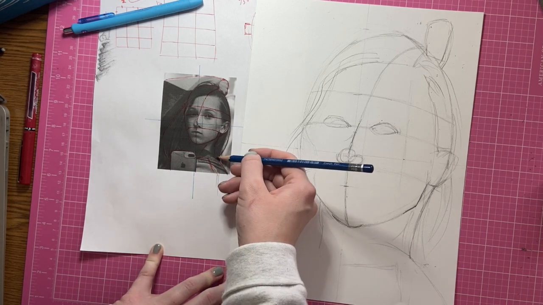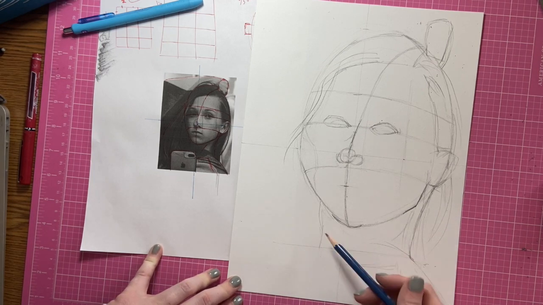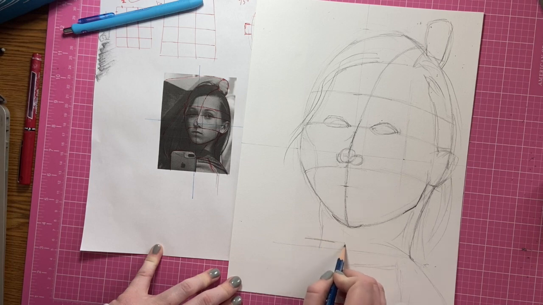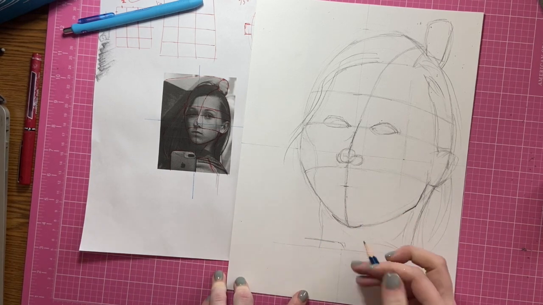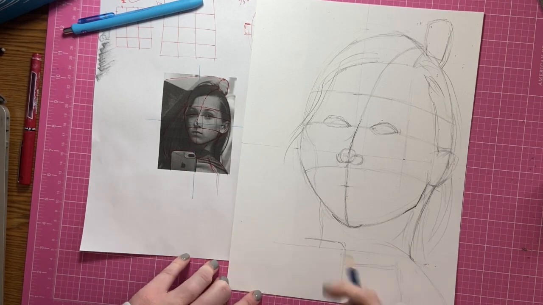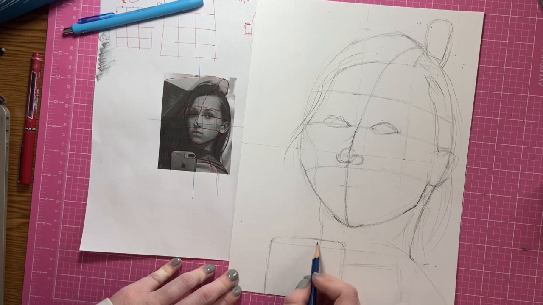And the edge of her phone is a little above where this corner of her neck and her shoulder hit. And just past the midline. And about 2/3 the way over.